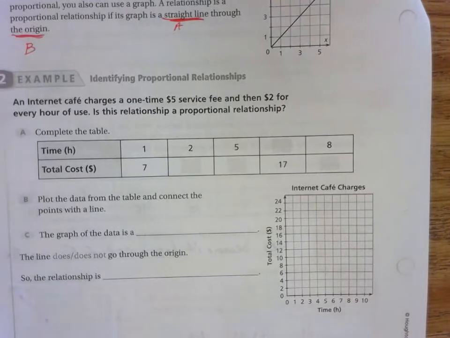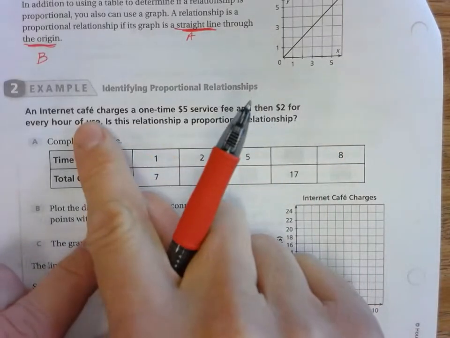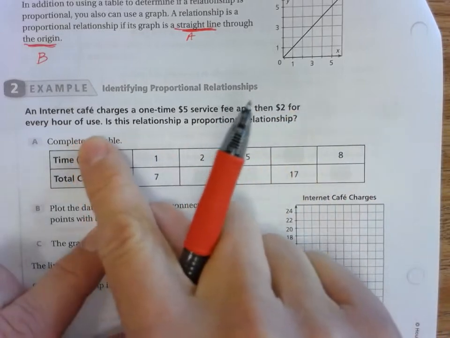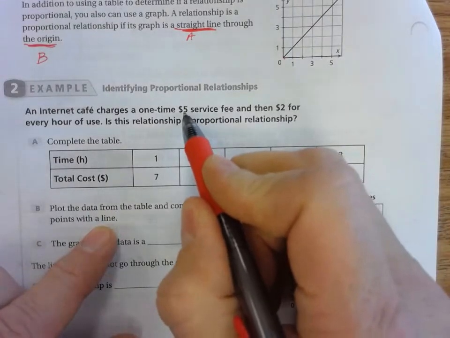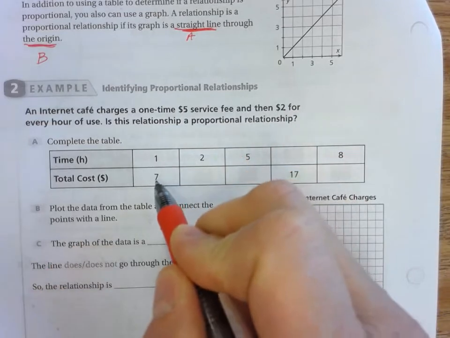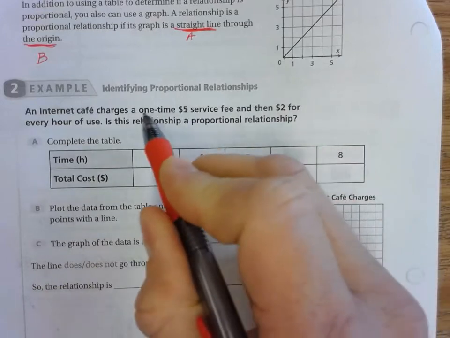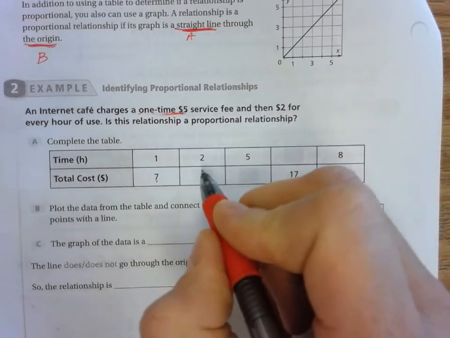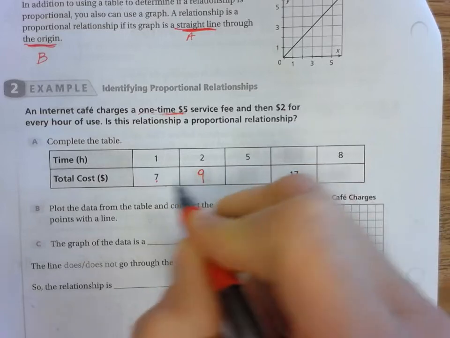All right, so let's take a look at this one and see if this one is going to work. It says the internet cafe charges a one-time $5 service fee and then $2 for every hour of use. Is this relationship a proportional relationship? So for the first hour, they charge you $5 service fee and then $2 for every hour of use. So that's 7. For the next hour, since that's a one-time $5 service fee, they're not going to charge you $5 again, they're just going to charge you $2 more dollars, which would be 9.